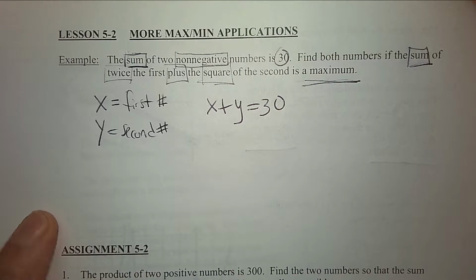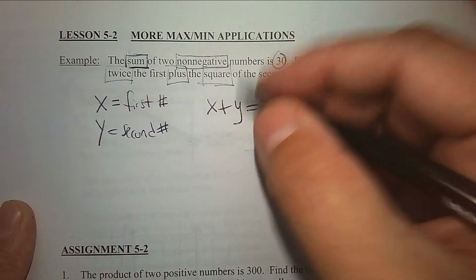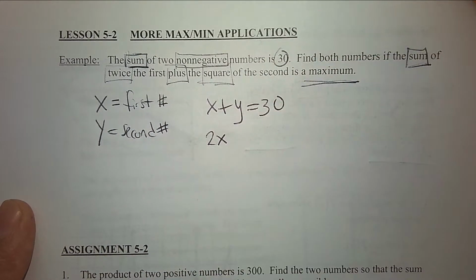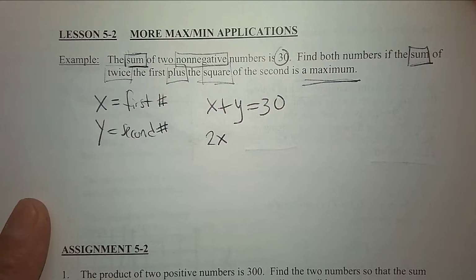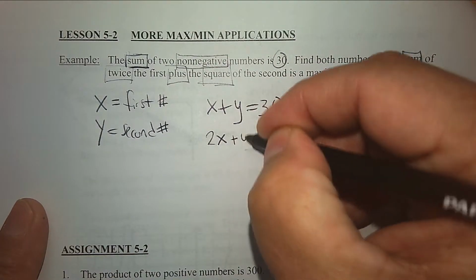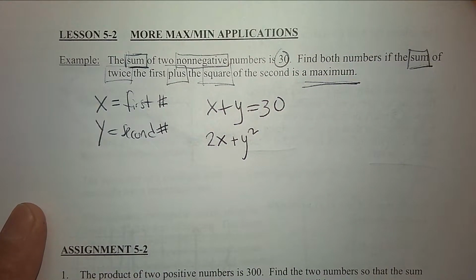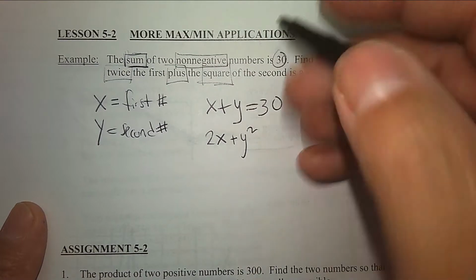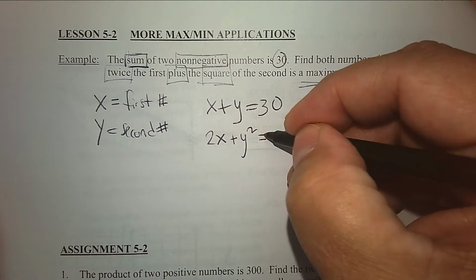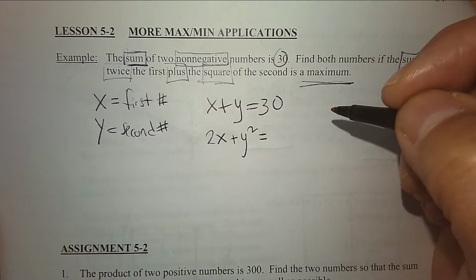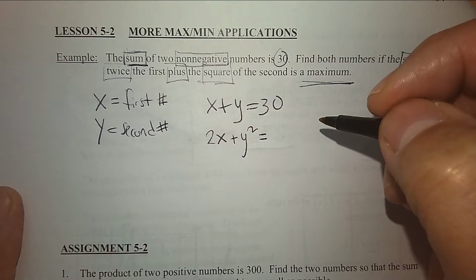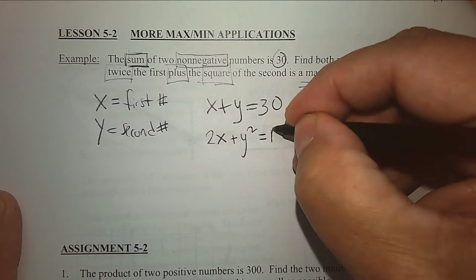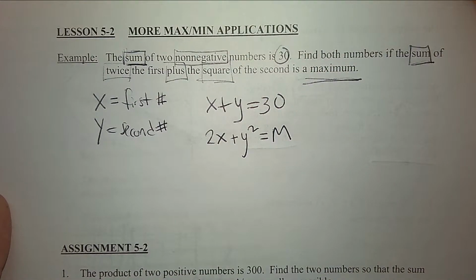So it says the sum of twice the first. And we said the first is x, so twice the first would be 2x. So twice the first plus the square of the second is a maximum. We just need to make this an equation. It doesn't really matter what you make it equal to, but we need another letter. M, because we want it to be a maximum.